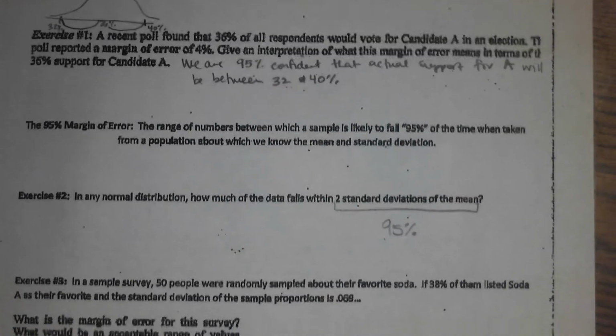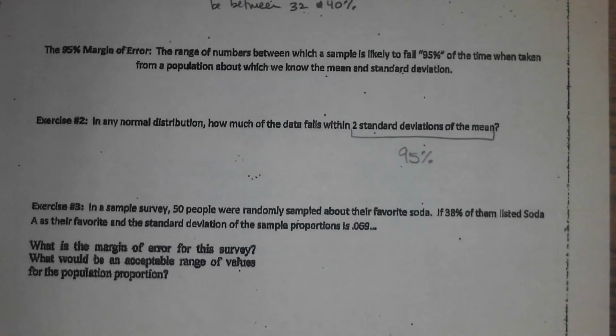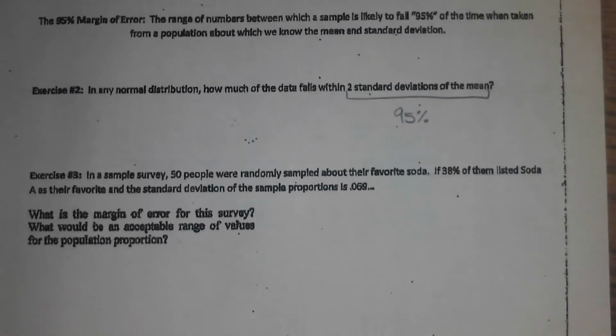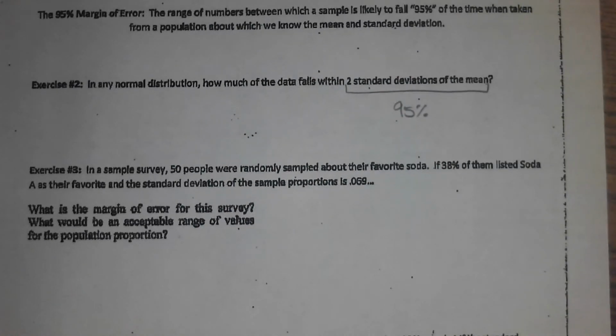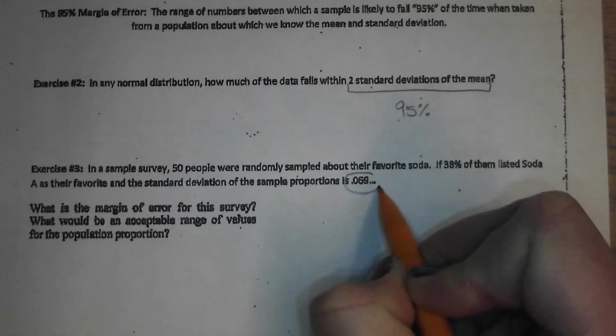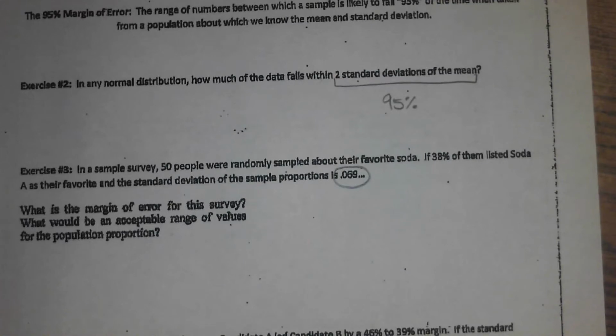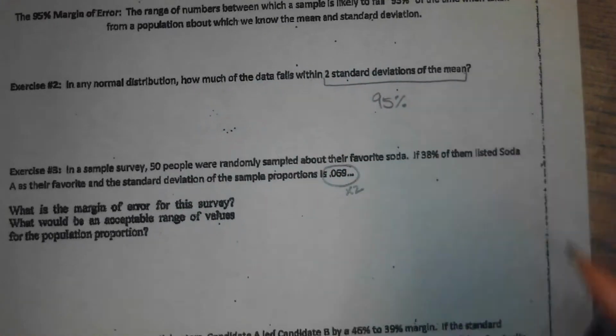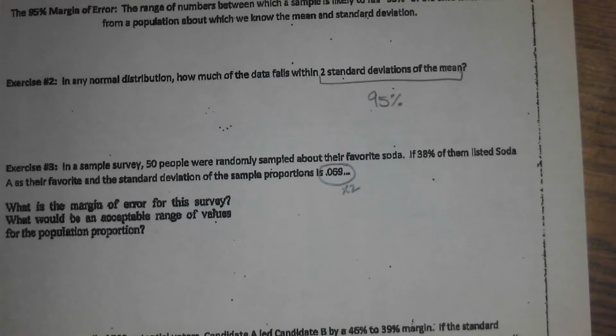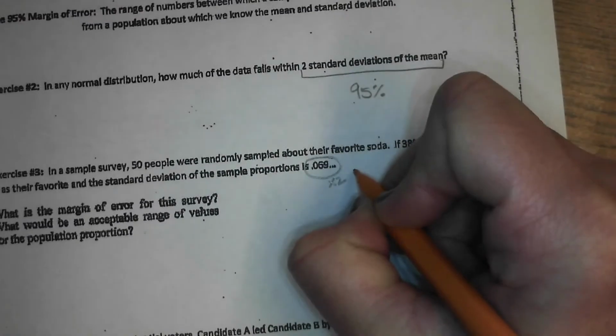Okay? Exercise 3 is a sample survey of 50 people, and they were asked about their favorite soda. 38% of them listed soda as their favorite, and the standard deviation of the sample proportion was 0.069. What was the margin of error? So you take your standard deviation and you double it. Okay? So times 2 would be 0.138.